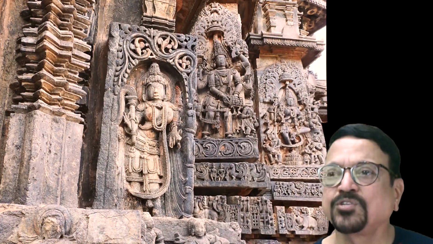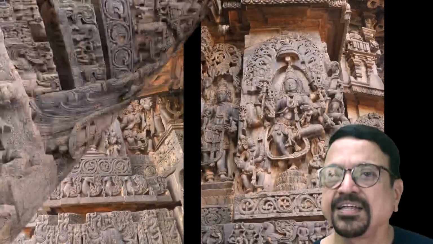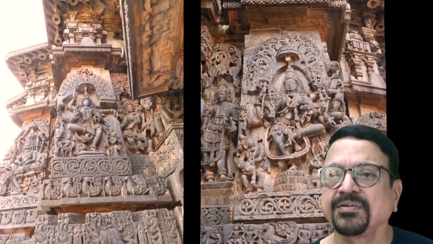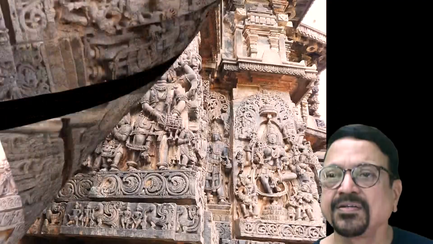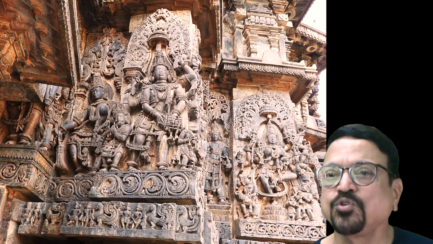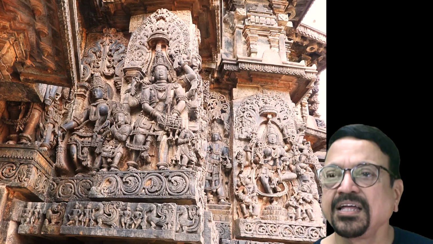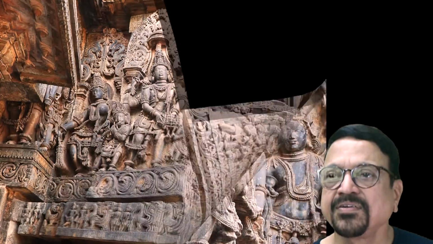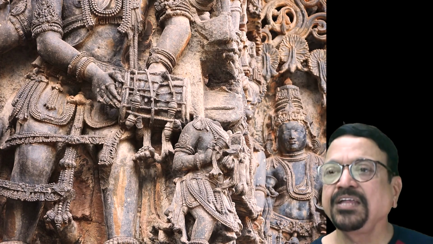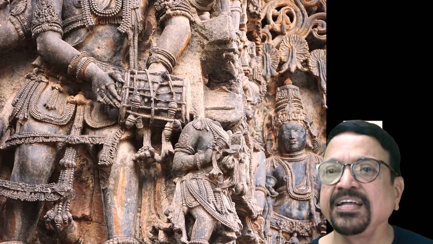Here the beauty of the pillar is also to be appreciated. Look at the ropes of the instrument. I will give you detail. Here you have to appreciate the position of the hand.